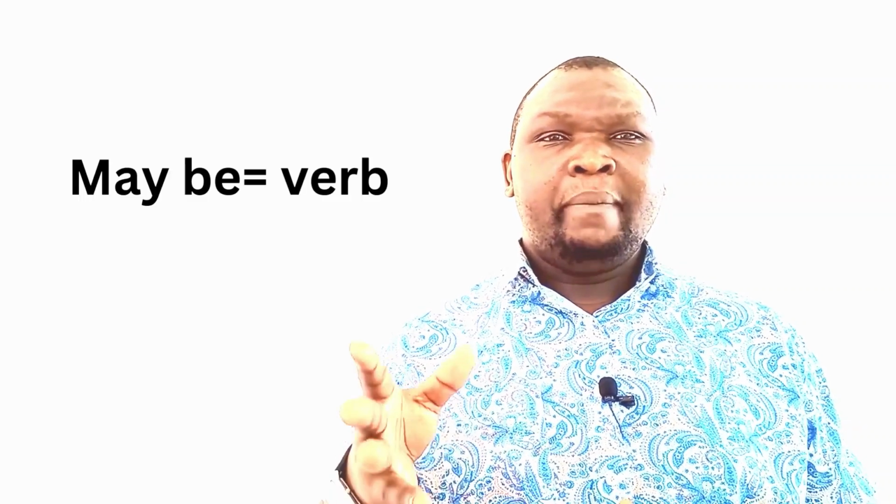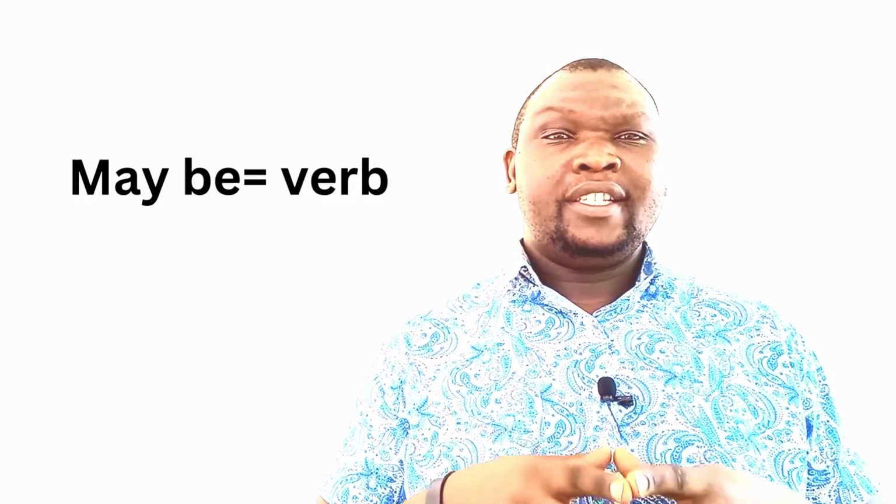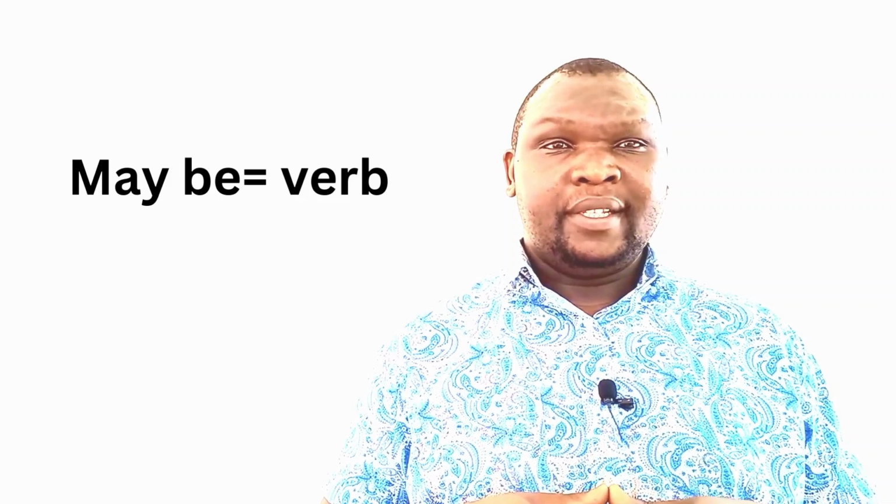I'm going to give you example sentences, but before I give you example sentences, let me give you the difference between maybe of one word and maybe of two words. Maybe of two words is used as a verb in a sentence. And in most cases, when we use the adverb maybe without a space, remember that that space makes a very big difference.